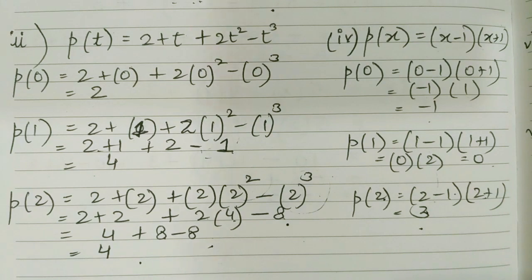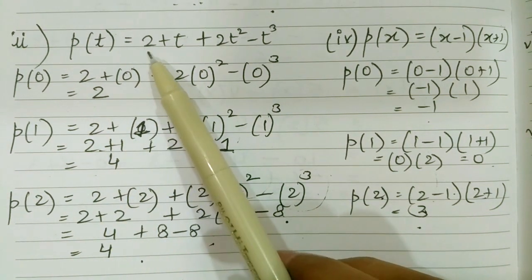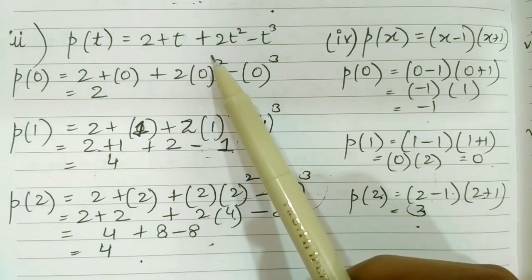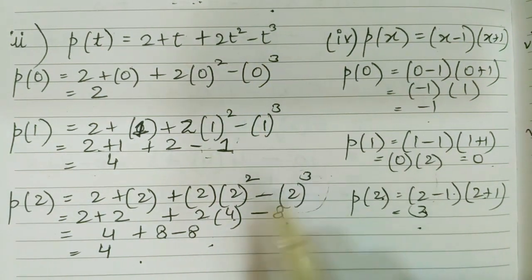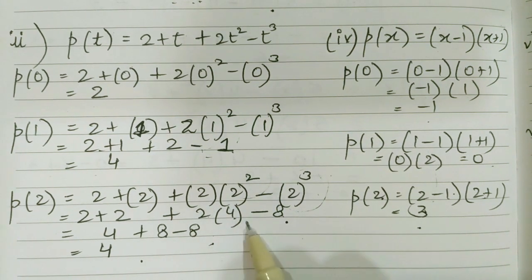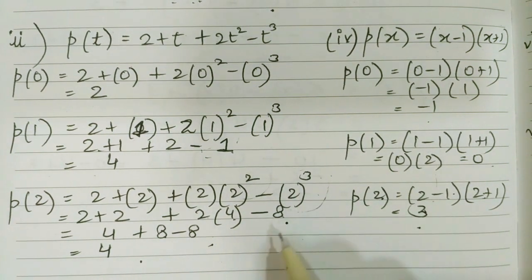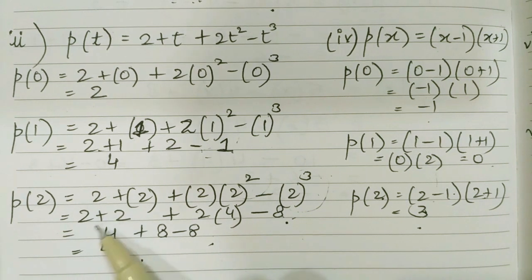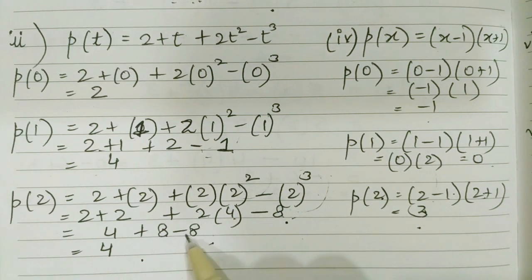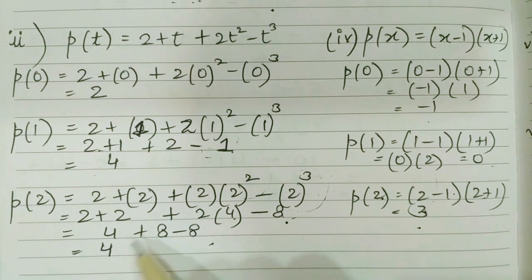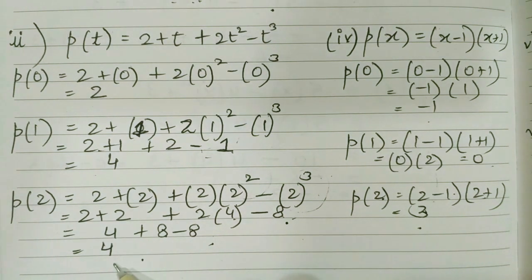When I am going to put 2 in the given polynomial, it will become 2 plus 2 plus 2 into 2 square minus 2 cube. The square of 2 will become 4. The cube of 2 will become 8. So 2 4s are 8 minus 8. 8 and 8 will cancel out. The answer left is 4.